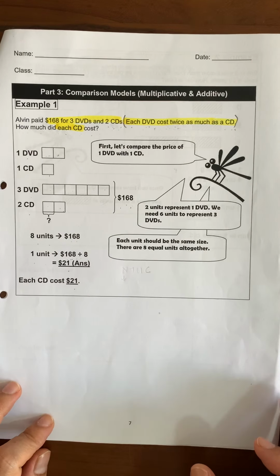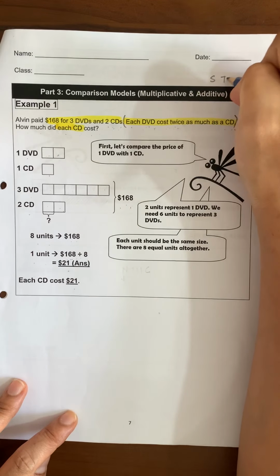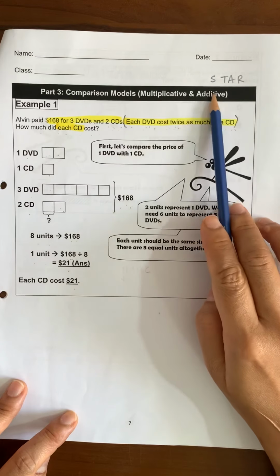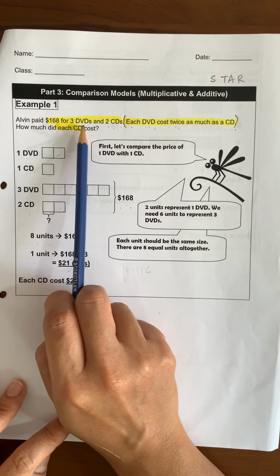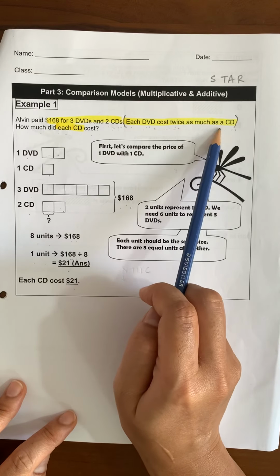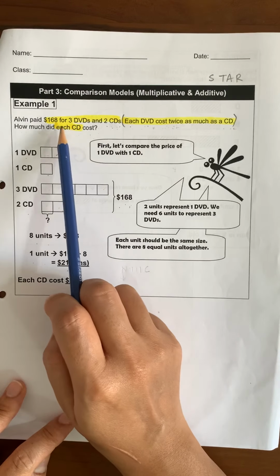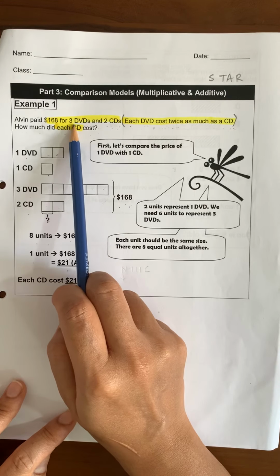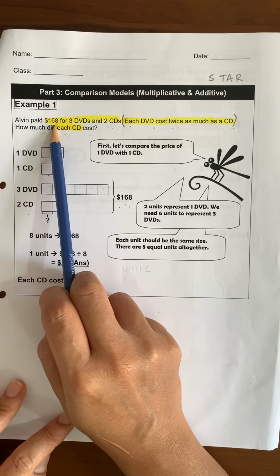So let's now begin by studying the problem. Now let's read. Alvin paid $168 for 3 DVDs and 2 CDs. Each DVD cost twice as much as a CD, and how much did each CD cost? So he actually bought 5 items altogether, 3 DVDs and 2 CDs, and it cost him altogether $168.